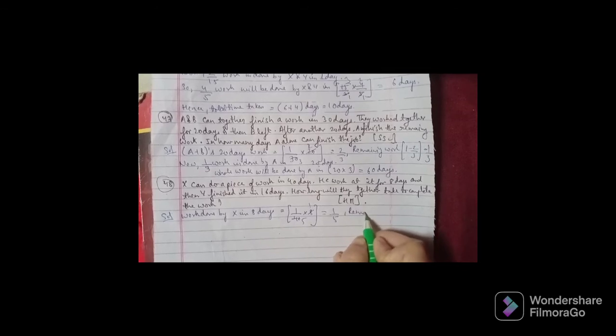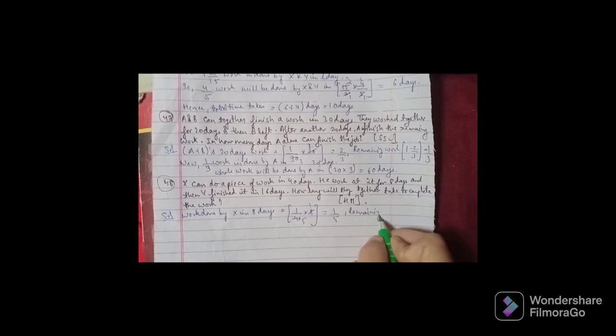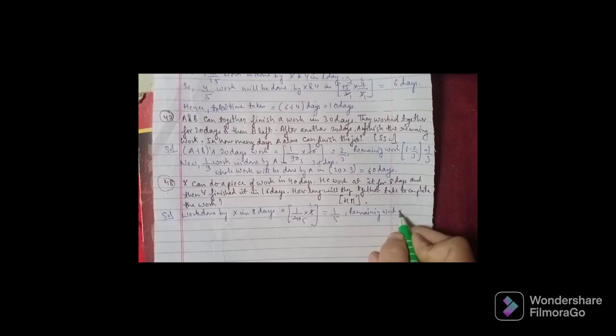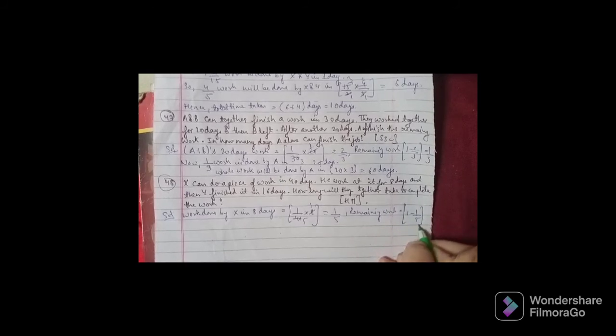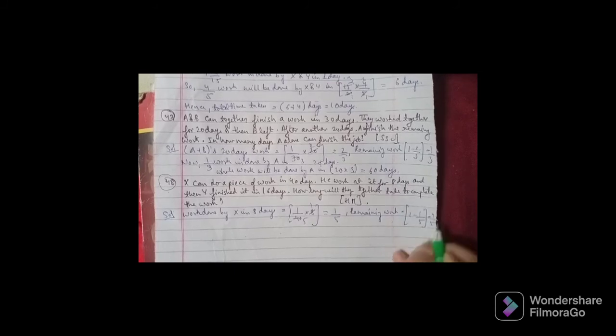Remaining work equals 1 minus 1 upon 5, equals 4 upon 5. So with the same we go for the remaining work that we have found.